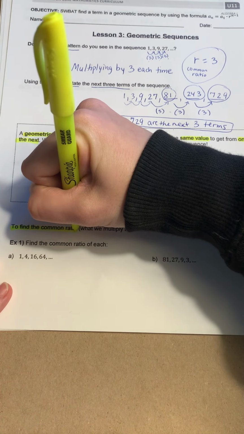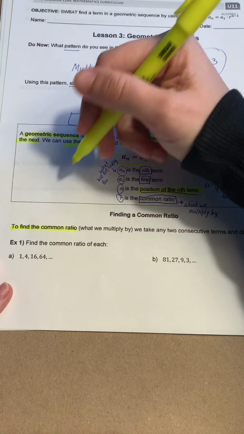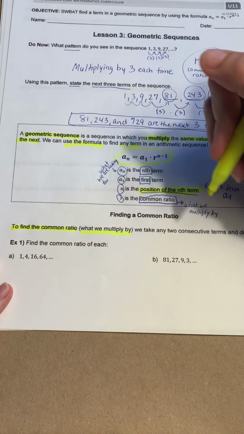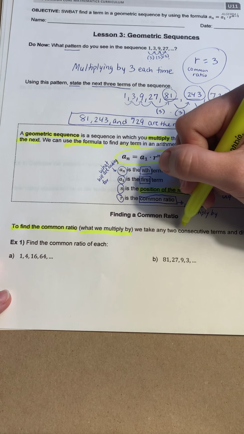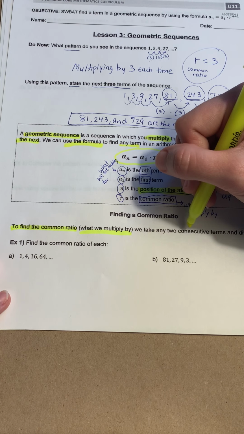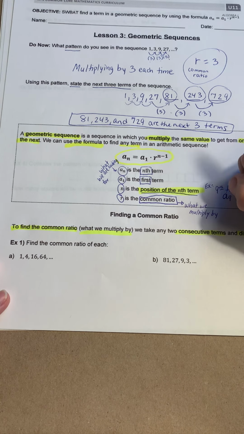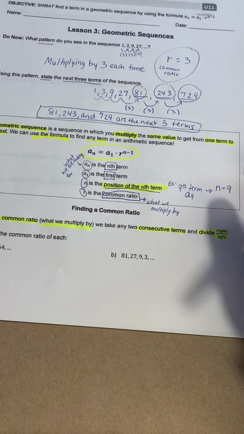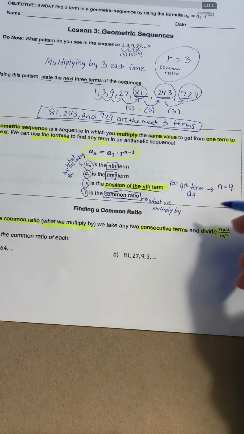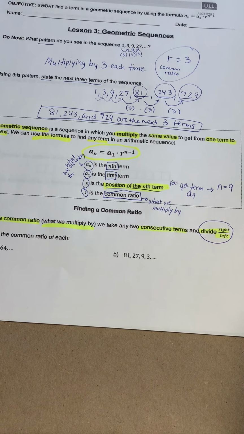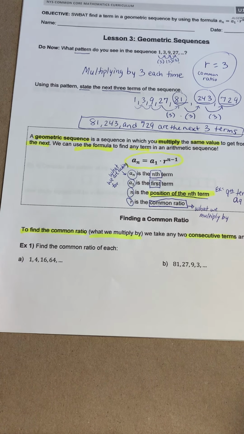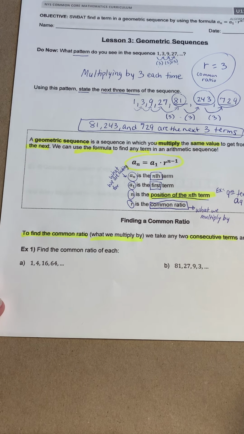To find the common ratio, which is what we multiply by, we take any two consecutive terms. Consecutive means one after another. And we divide right over left. Okay, consecutive means one after another. So let's just do an example and you'll understand what I mean.